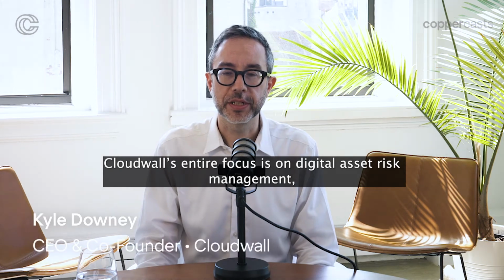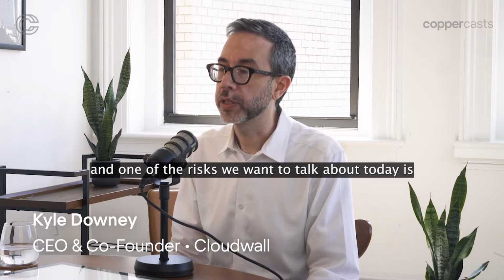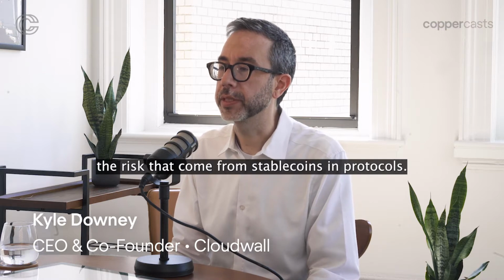Cloudwall's entire focus is on digital asset risk management. And one of the risks we want to talk about today is the risks that come from stablecoins and protocols.